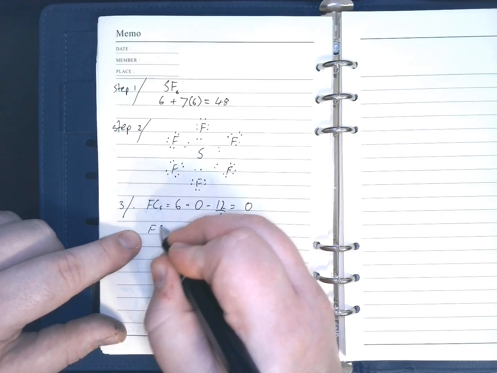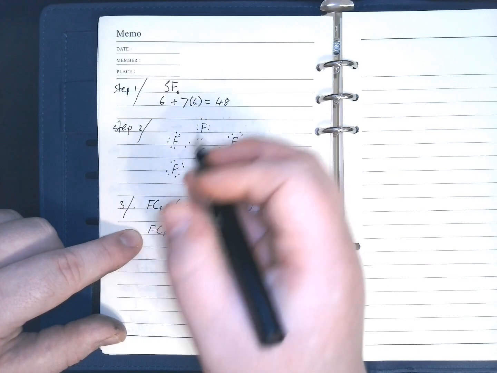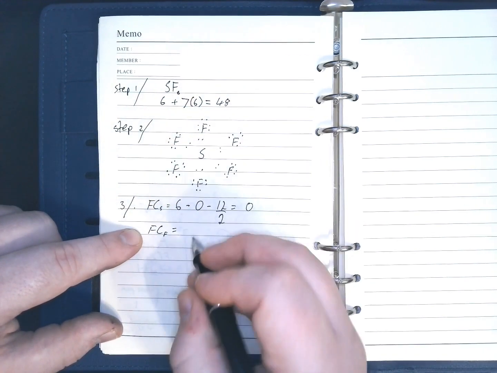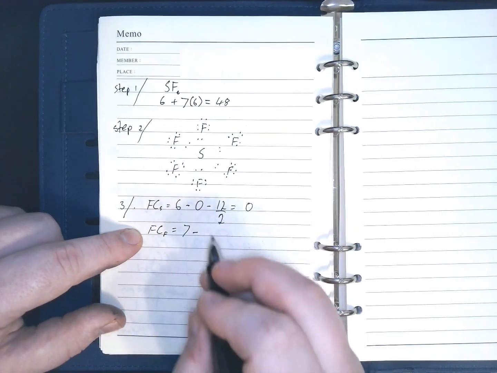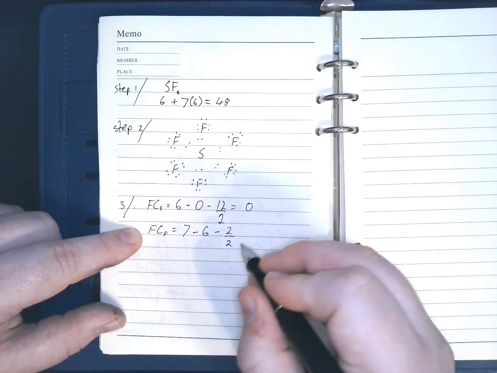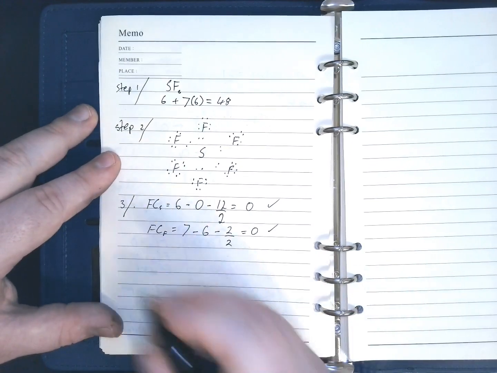And our formal charge of fluorine, well, we can take any one of these, they're all the same. So we have our valence shell, which is 7, minus our non-bonded, which is 6, minus our bonded, which is 2, divided by 2, which also equals 0. So this is fine.